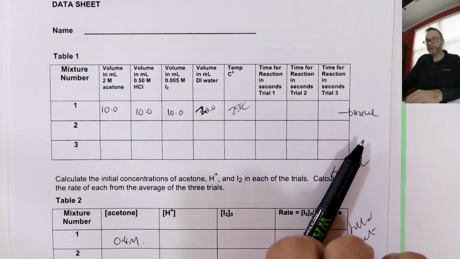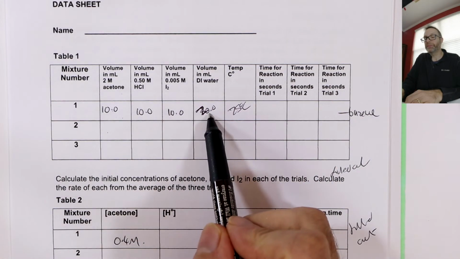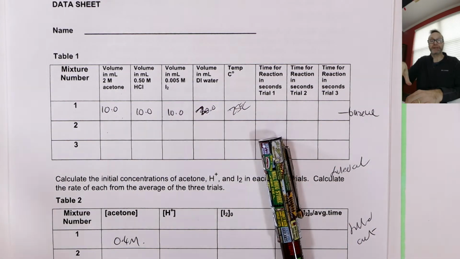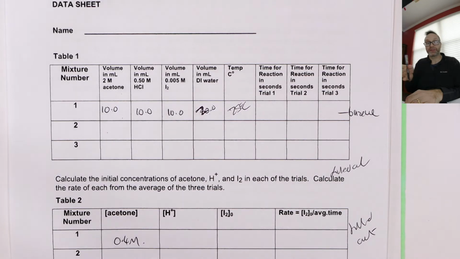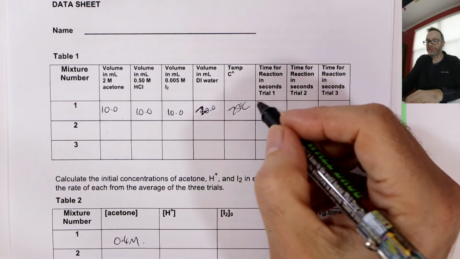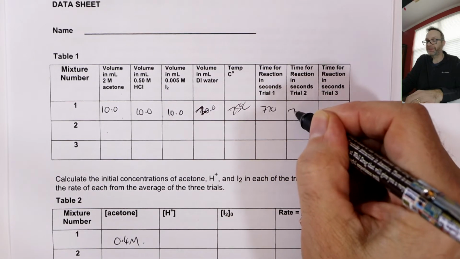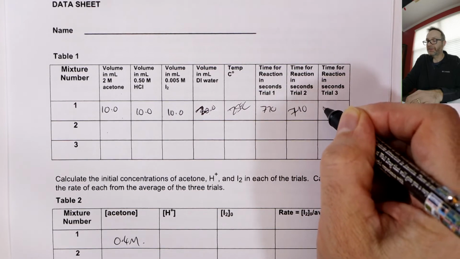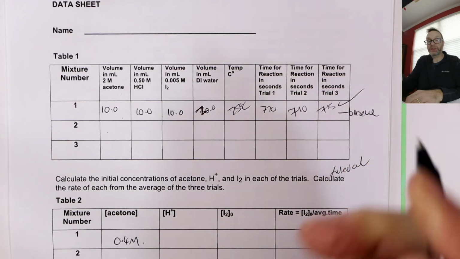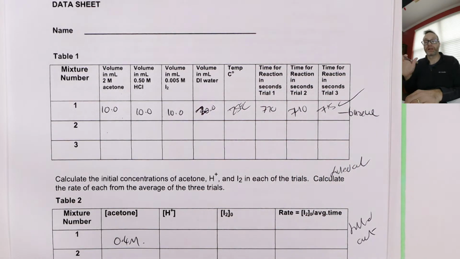So you throw all these things into a beaker, you swirl it, and you put it down, and the reaction started, right? And as soon as you swirl them, you press start on the stopwatch. And then you just count until the color disappears, and you write down a number of seconds here. So maybe it's 7:20 seconds, 7:10, 7:15 or something. And that's good because they're all reasonably close, right?